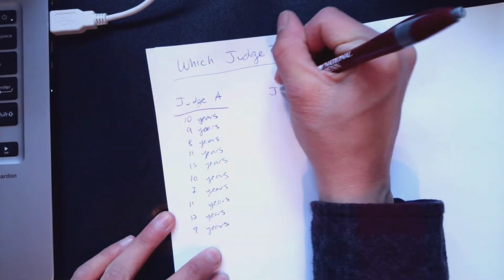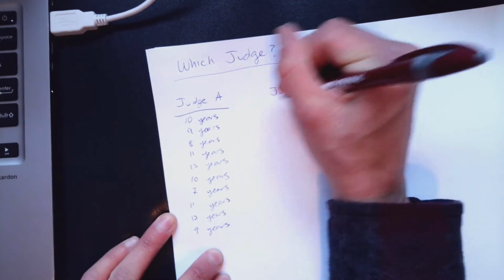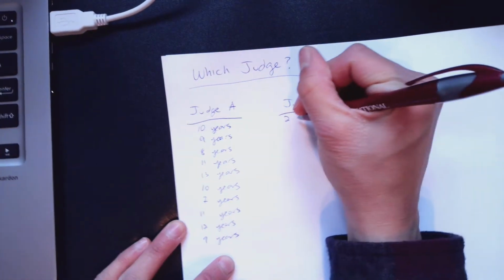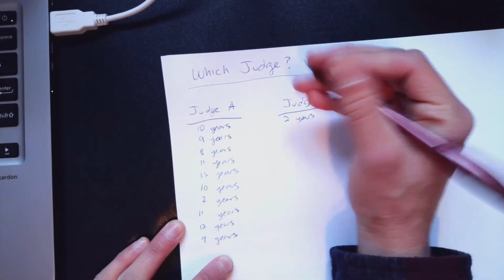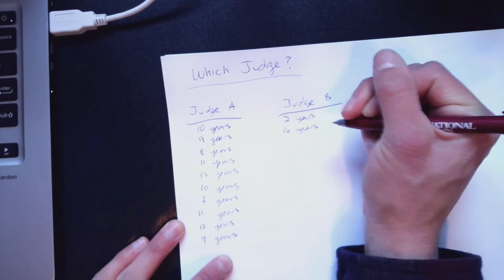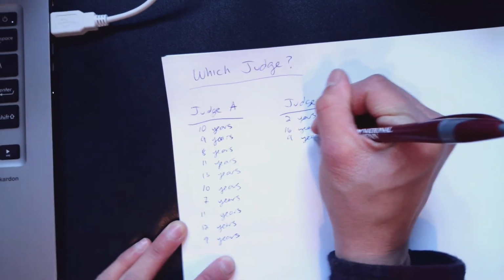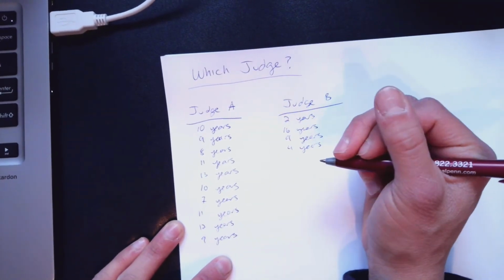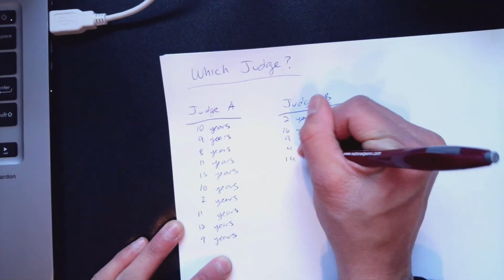Judge B, so this is the other judge that you could get, has given the following sentences for murder. 2 years, 16 years, 9 years, 4 years, and so on. I'll write them out.